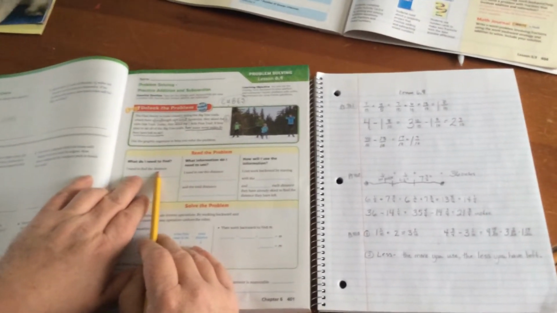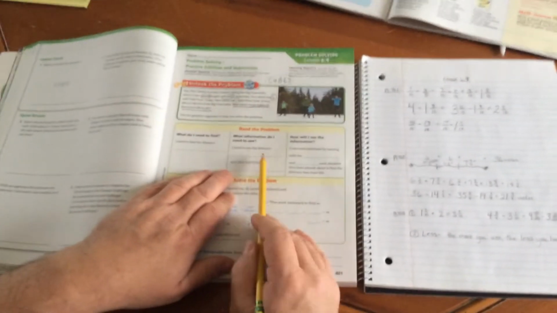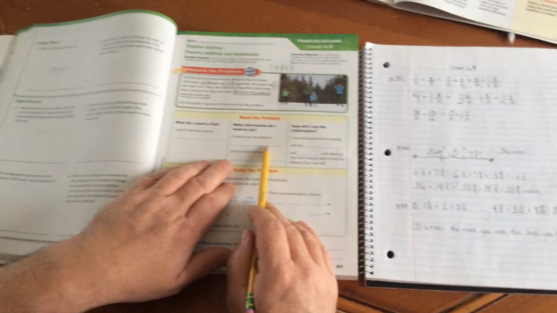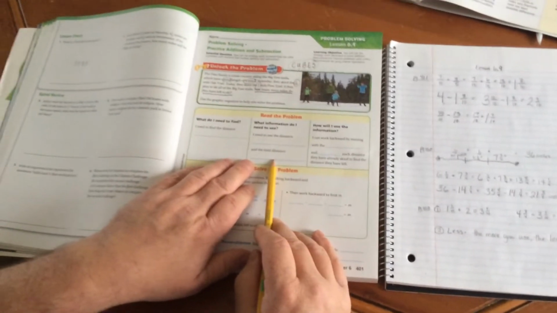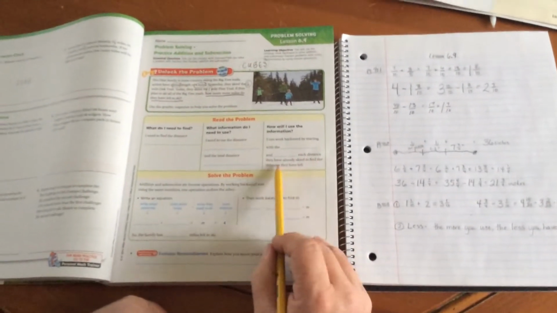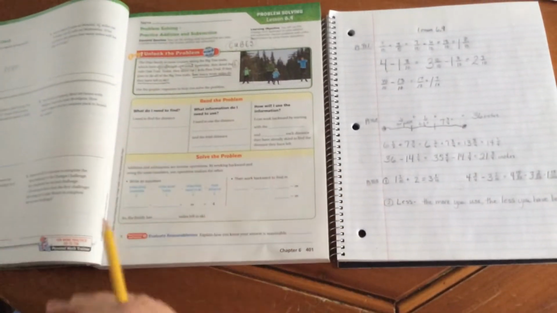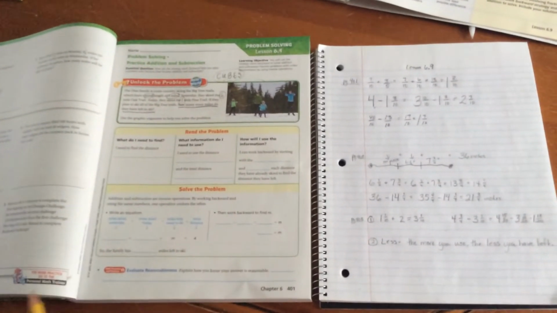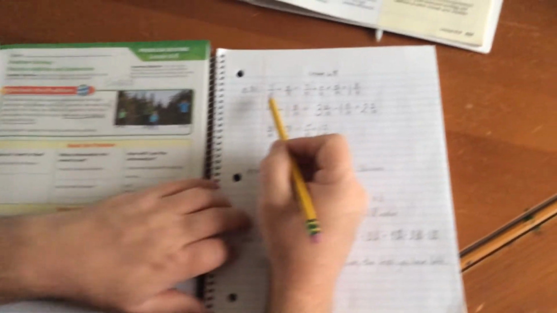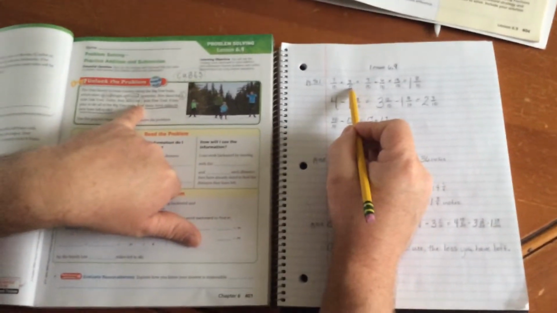If we read the problem, we need to find the distance that they have left to ski. We will use the distance they have already skied and the total distance of 4 miles. We can start with the total and subtract each distance they've already skied to find the difference. Or we can add those two they've already skied together. So over here, that's what I'm going to do: the 7/10 trail and the 3/5 trail.